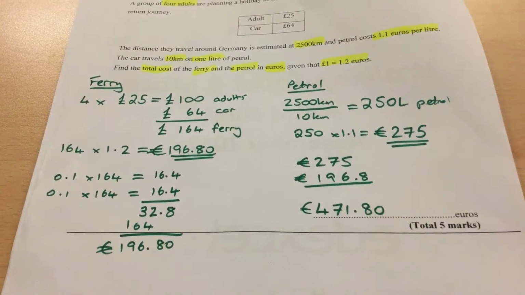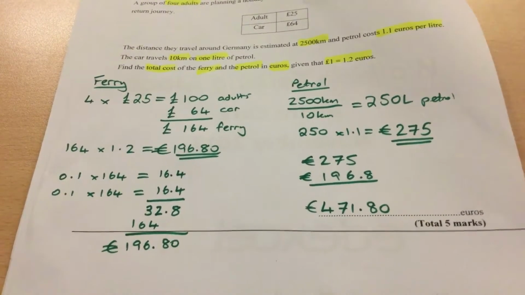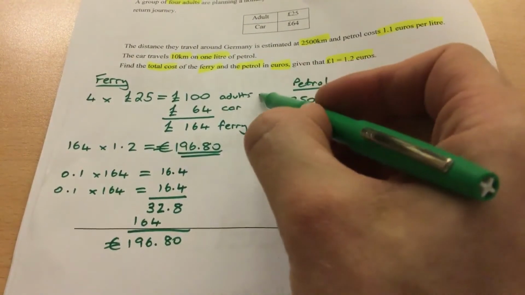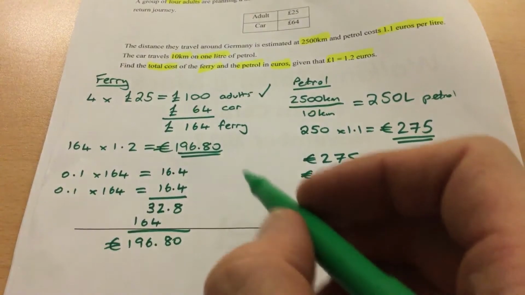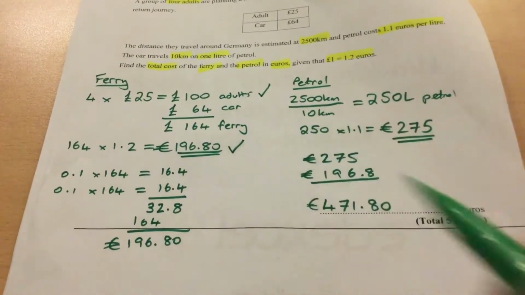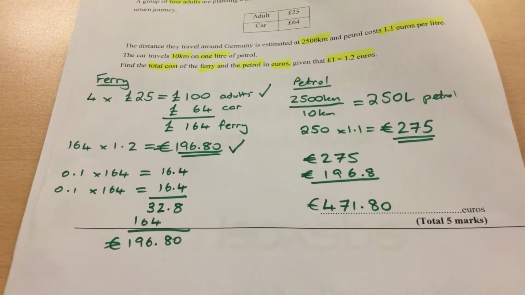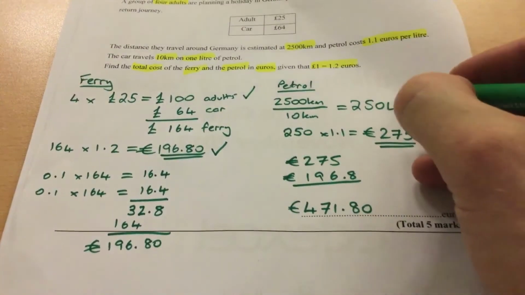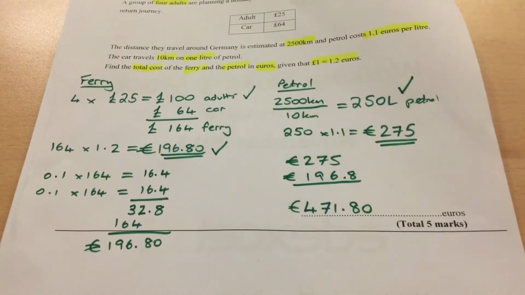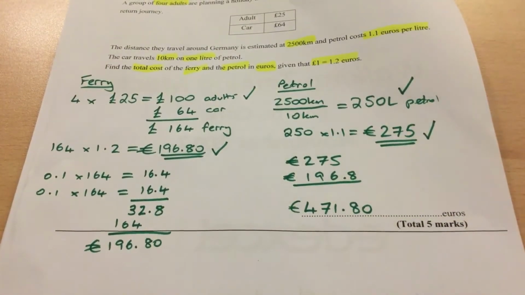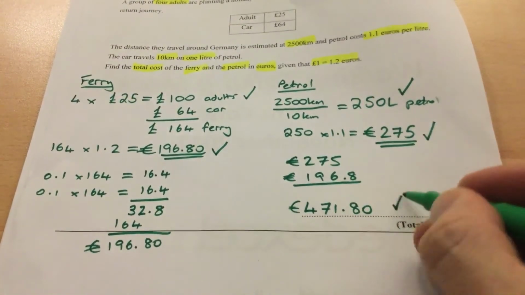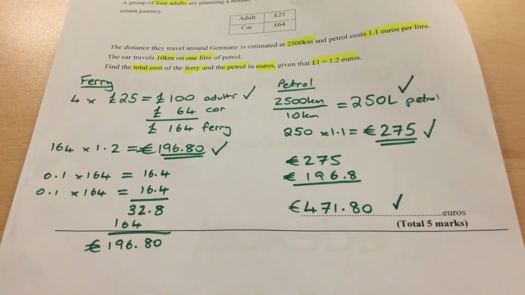This question was worth 5 marks. First mark was for allocating £100 for the adults. Second mark was for converting the ferry cost into euros. Third mark, working out the number of litres of fuel. Fourth mark, converting that into a euros cost. And your fifth mark was for the final answer.